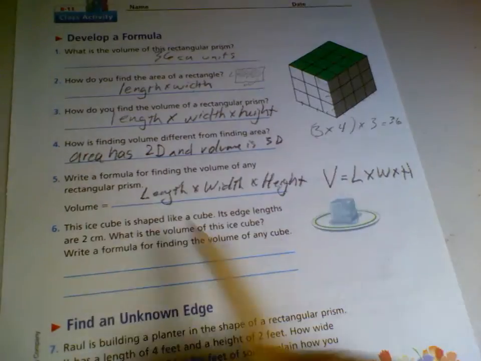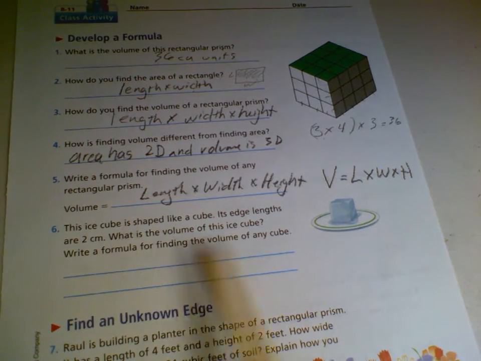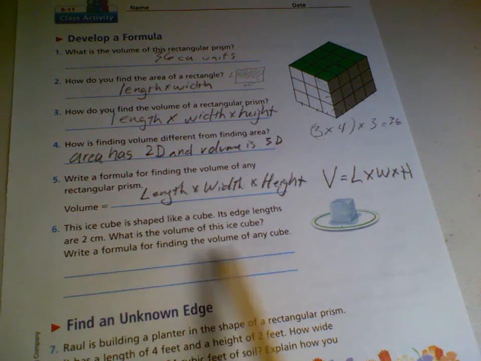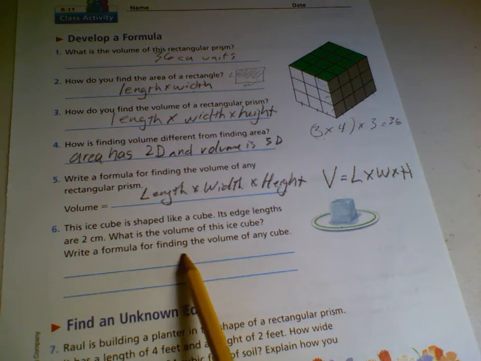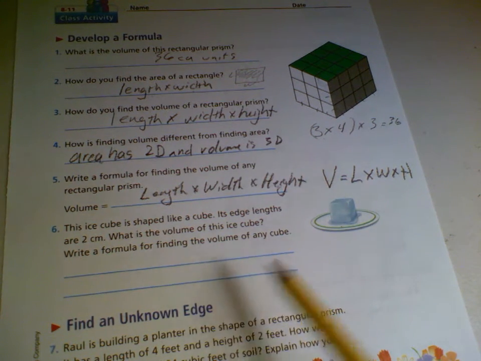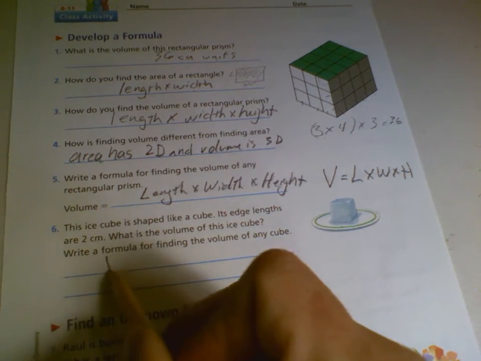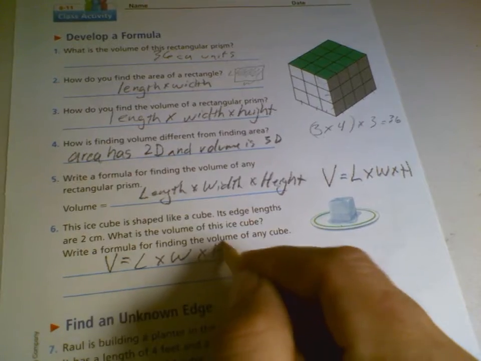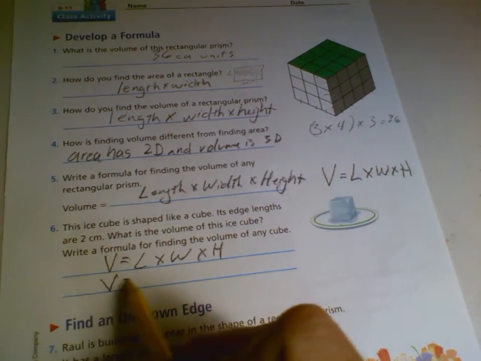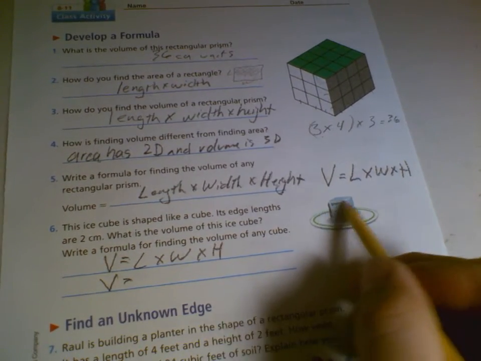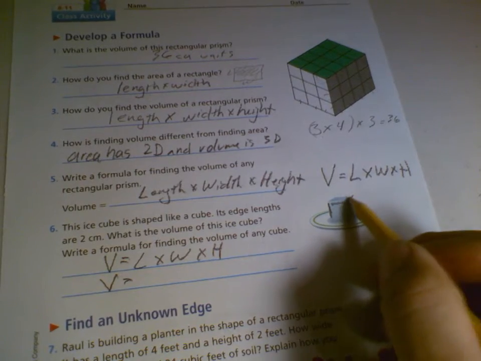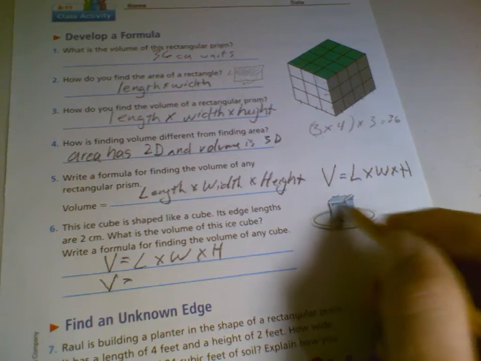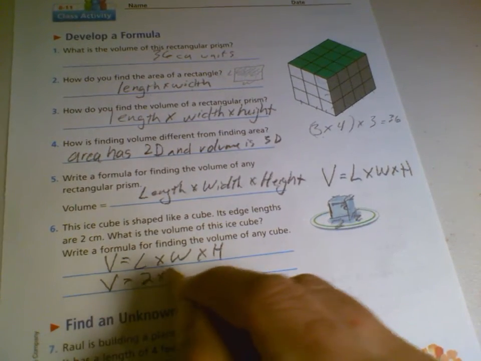Okay, so right here it says this ice cube is shaped like a cube. Its edge lengths are 2 centimeters. What is the volume of this ice cube? Write a formula for finding the volume of any cube. So we know the volume for finding any cube is volume equals length times width times height. So we're going to say volume is equal to, and this is 2 by 2 by 2, so it's going to be 2 times 2 times 2.